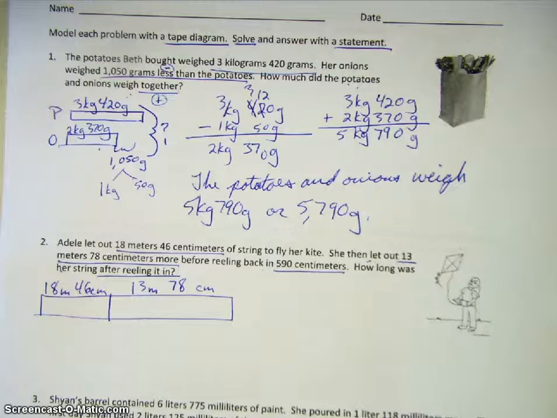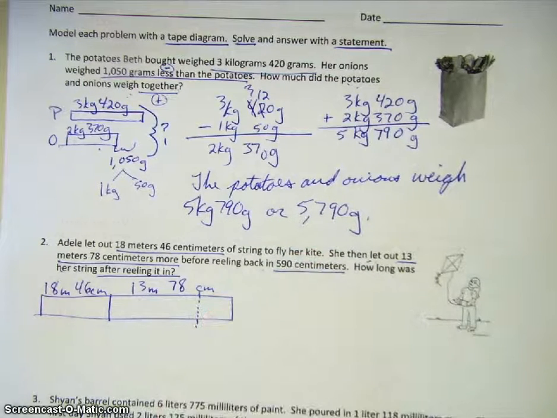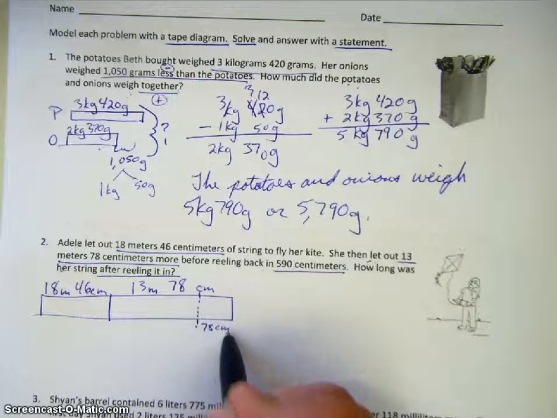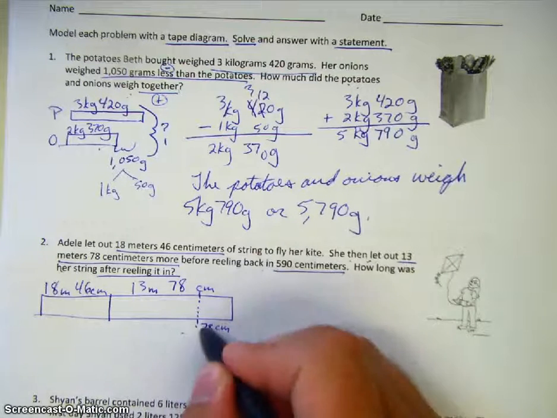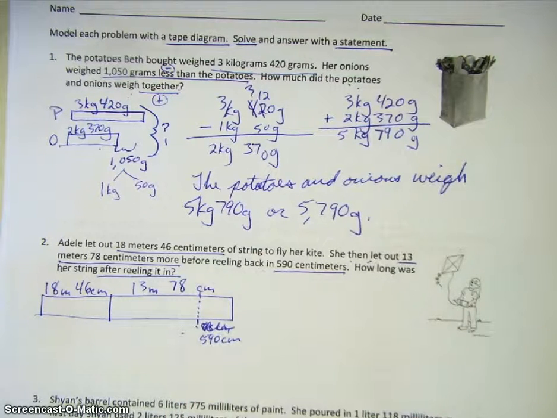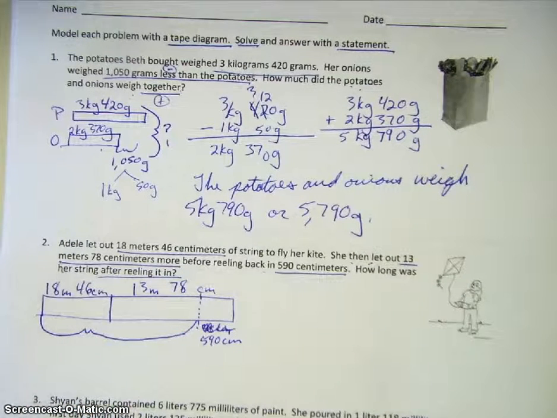But then she brings some back in. So I'm going to kind of take off part of this here. 590 centimeters gets brought back. And we need to know this amount right here.